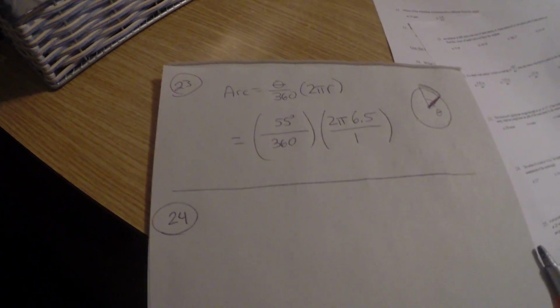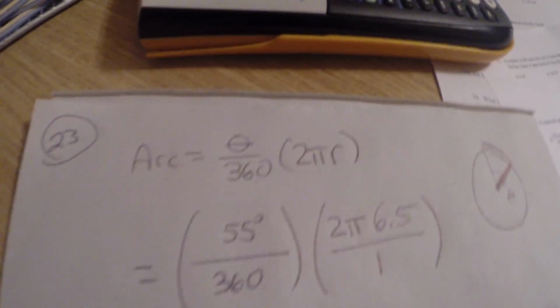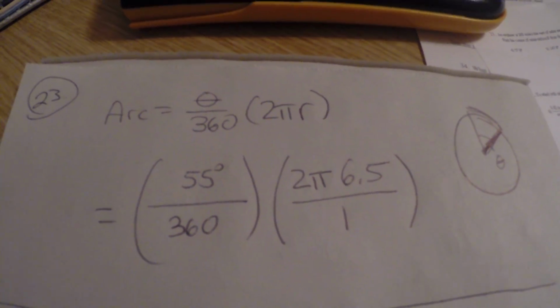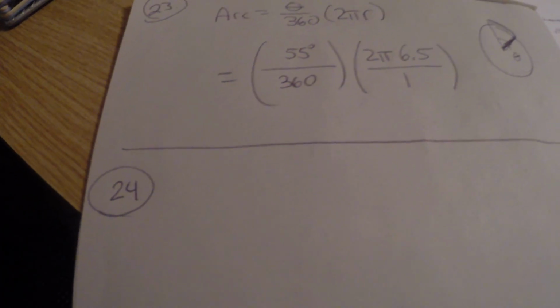Alright guys, I'm going to go ahead and take a look at number 24. The work above that I'm using for the scratch paper is from 23, because 23 and 24 are kind of interconnected. Let's take a look at number 24.